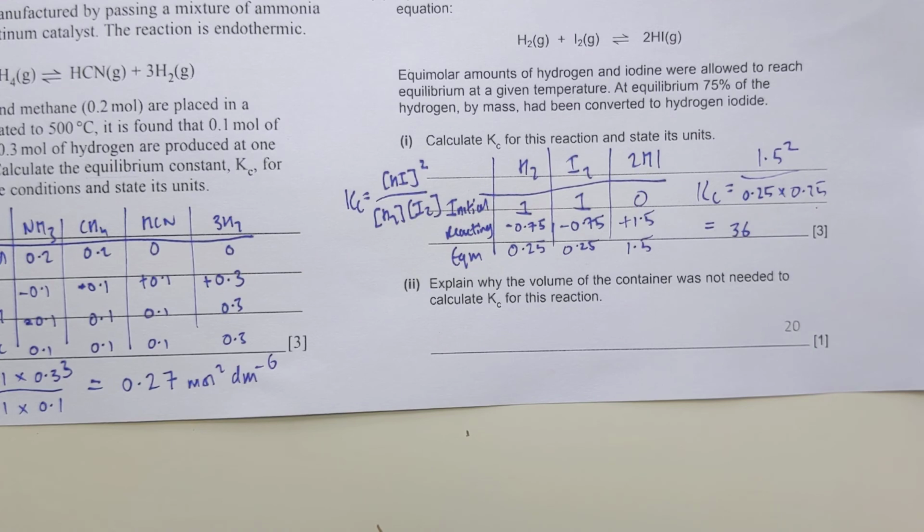Explain why the volume of the container is not needed to calculate Kc for the reaction. It's just one marker, so it's enough just to say the Kc has no units. So you could obviously explain that further by saying that the volume would cancel out in the Kc expression because there's no units overall.